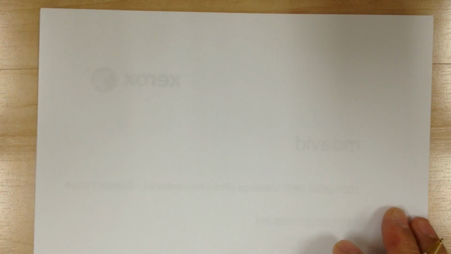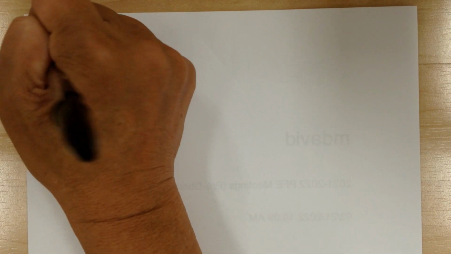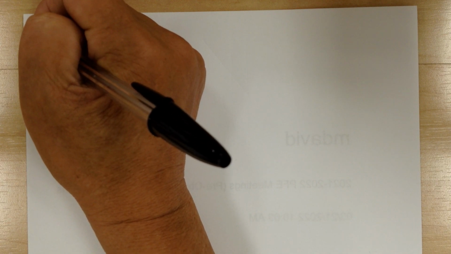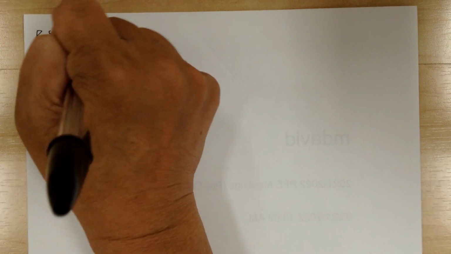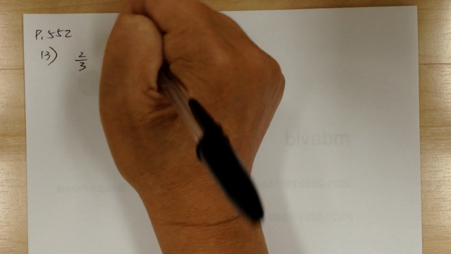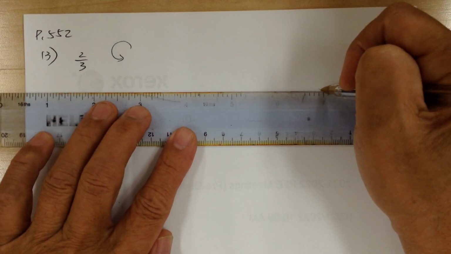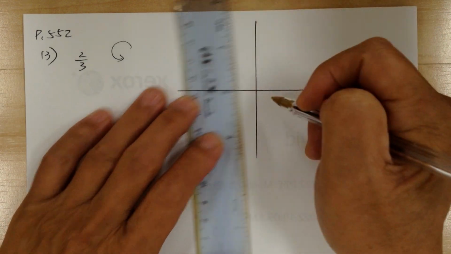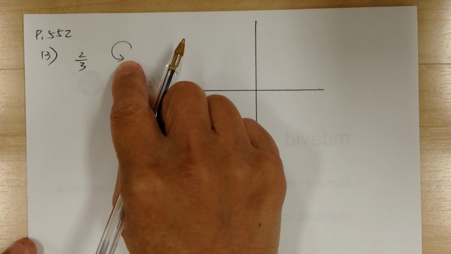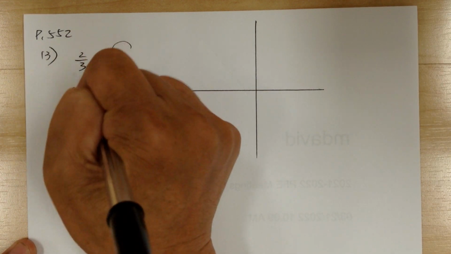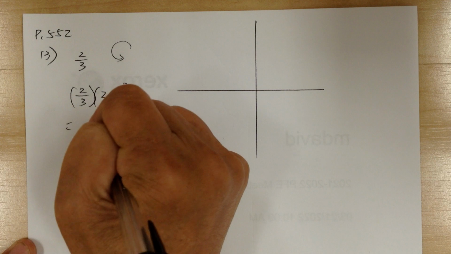Let's go to the next one. Number 13. Sketching a standard position. So number 13, you've got 2/3 of a counterclockwise rotation. Counterclockwise is going this way, 2/3 of the circle. You can go by the number or go by the degrees, right? So one circle is 360. To figure out how many degrees, you just multiply by 360 degrees. And so this will equal 240 degrees.